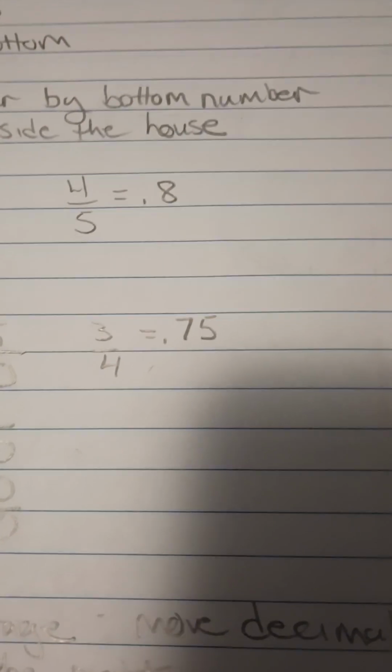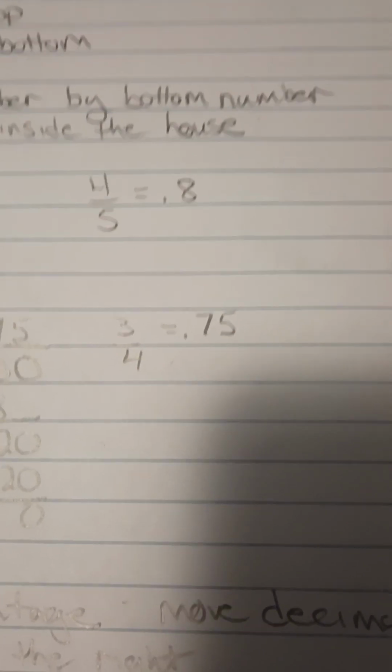So this should help you to remember how to convert from fractions to decimals, decimals to fractions, how to convert from percentages to decimals, and decimals to percentages.